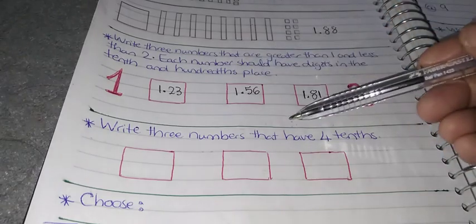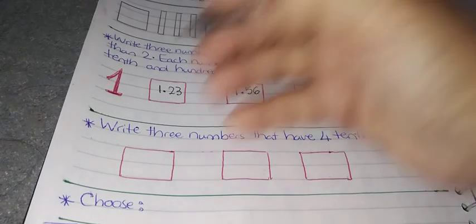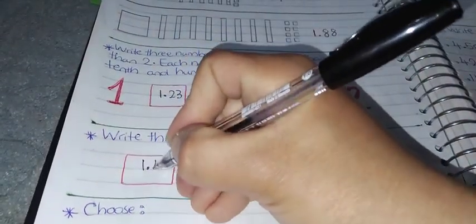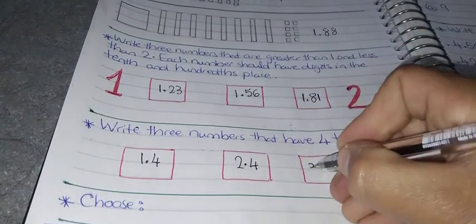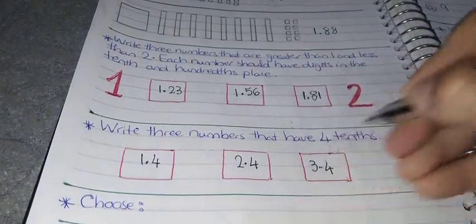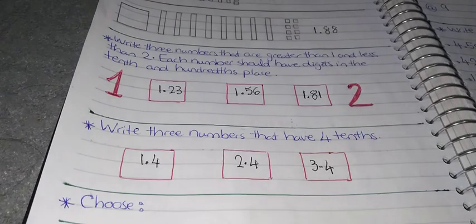Write 3 numbers that have 4 tenths. So I can write, for example, 1.4, 2.4, 3.4. Anything 0.4 has a 4 in the tenth place.